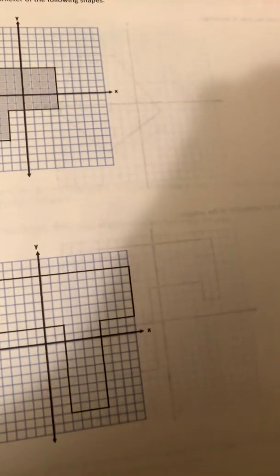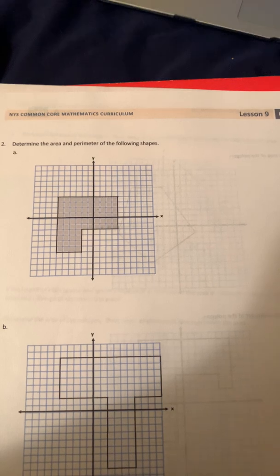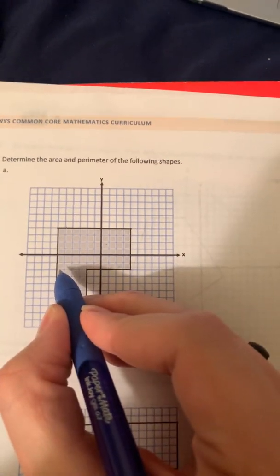Okay, determine the area and perimeter of the following. Okay, so the area and perimeter. Okay, so let's see. I'm going to decompose it this way.